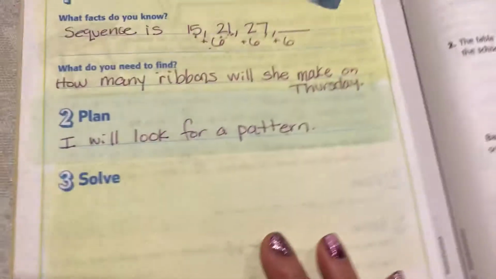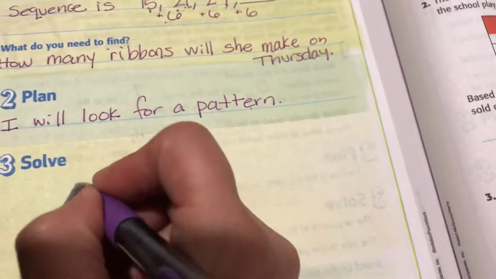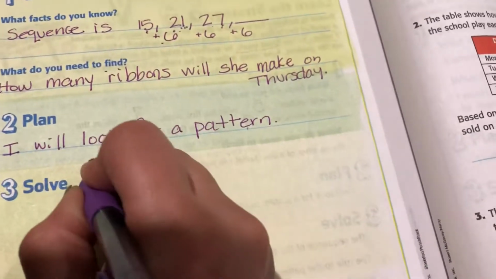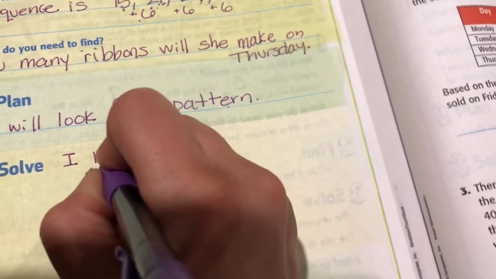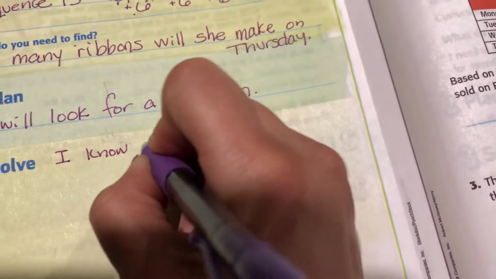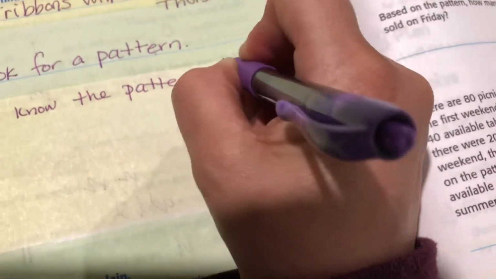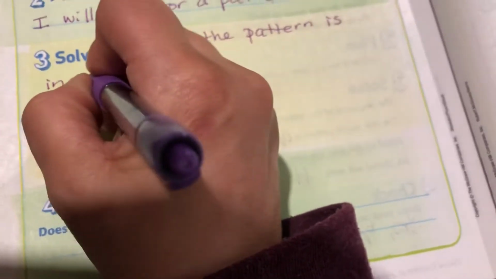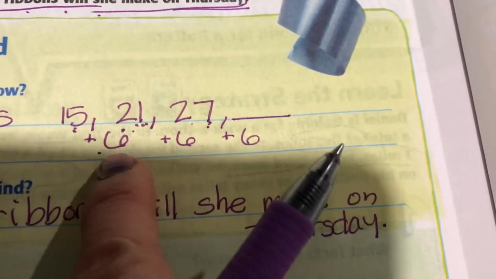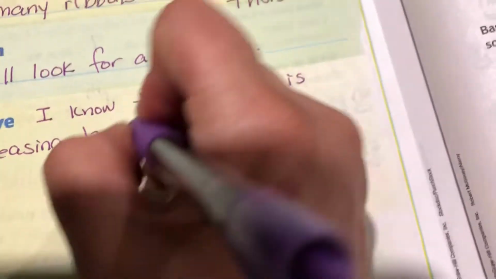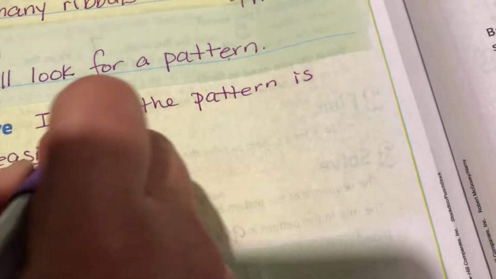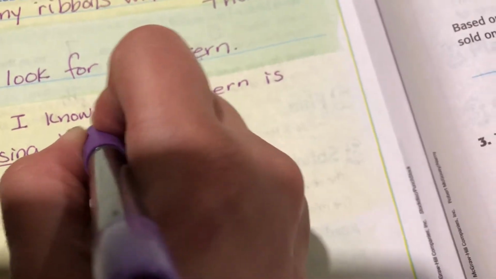Okay, so solve it. So what did we find out? I know the pattern is increasing by what, you guys? By 6. So increasing implies we are adding.